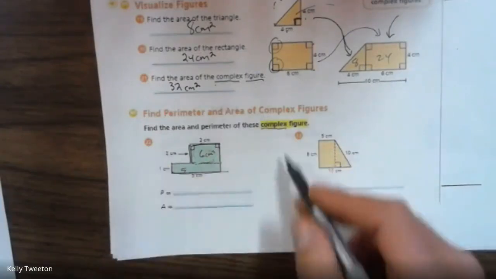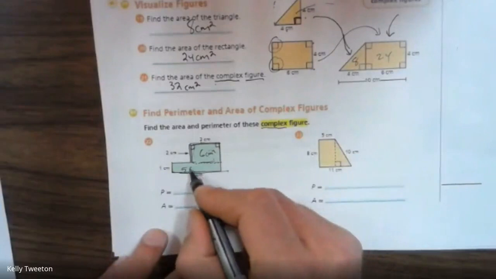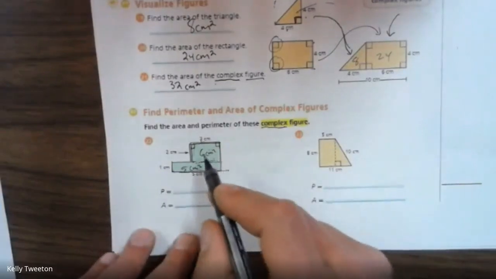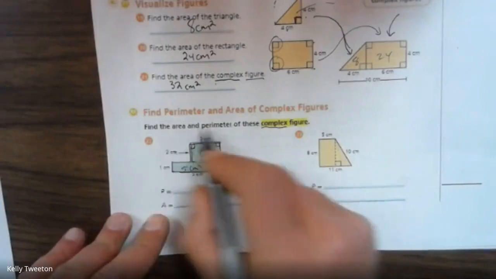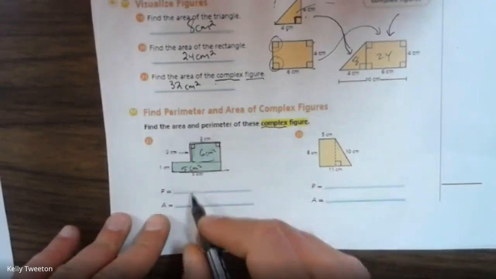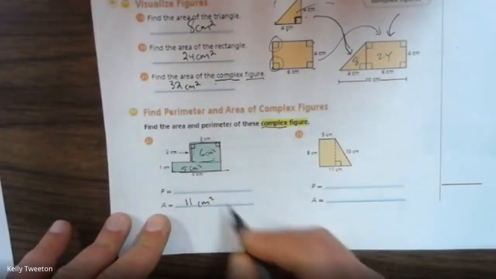So how much in the whole thing? What are we going to do with those two? Add them up. I have a 6, I have a 5. So my area for this shape, area for this one would be 11 centimeters squared.